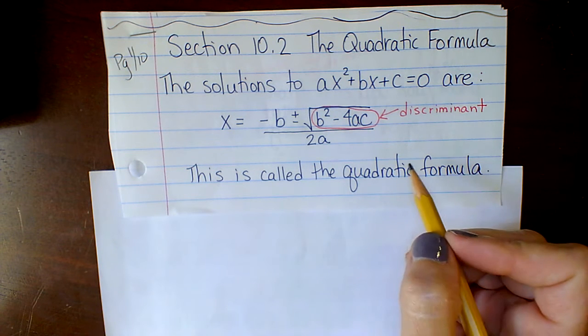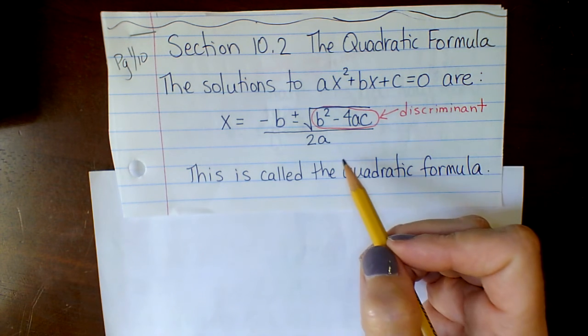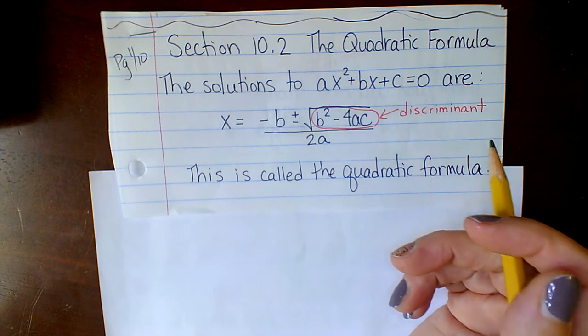Okay, so this is your quadratic formula. You don't have to memorize this. You can just keep this handy with you as you work through examples.